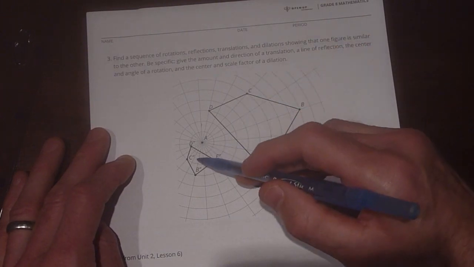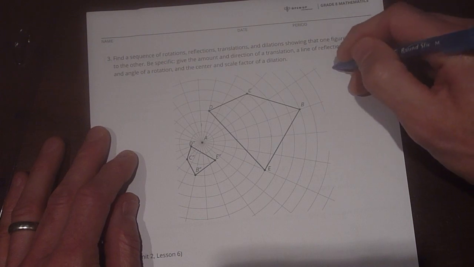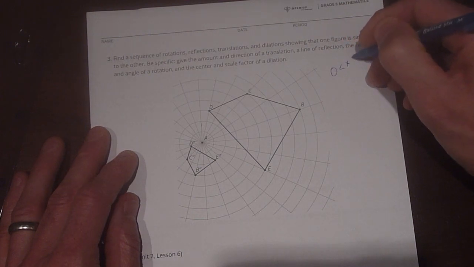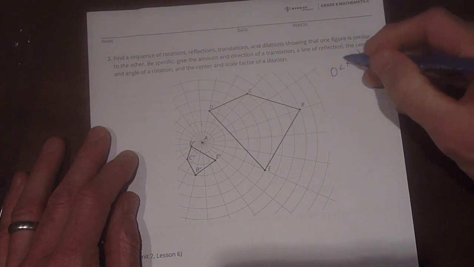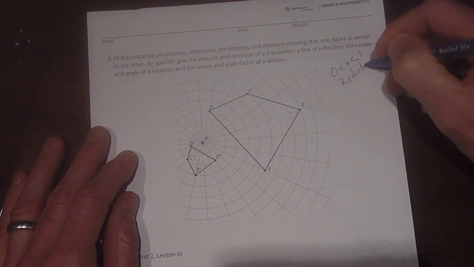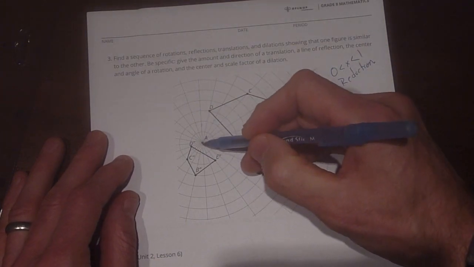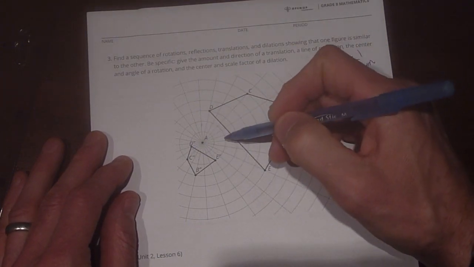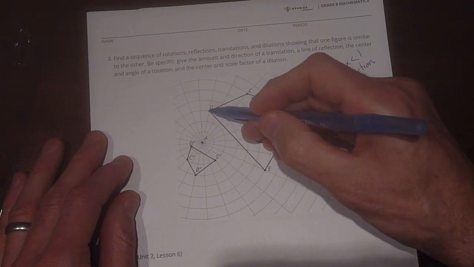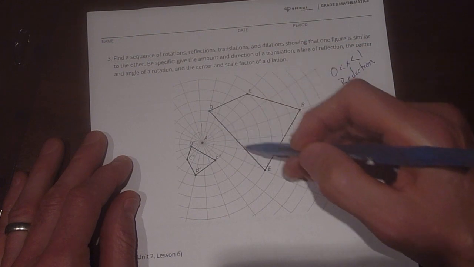Now the other way that I'm going to do it is to say that this figure looks like it's been dilated with a scale factor between 0 and 1. Because we know that when our scale factor is between 0 and 1, it's going to be a reduction. Okay? Alright, so if I look here from A to D double prime, that's 1 unit. How far is it from here? It's 1, 2, 3 units. So that tells me that the scale factor is probably 1/3.